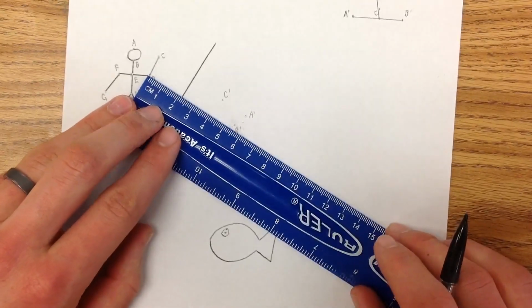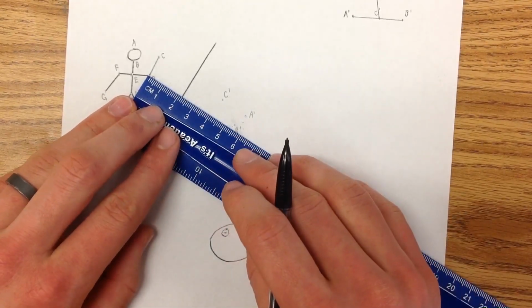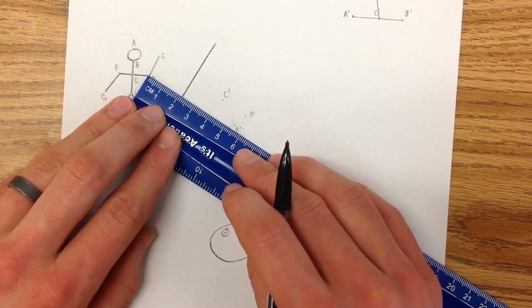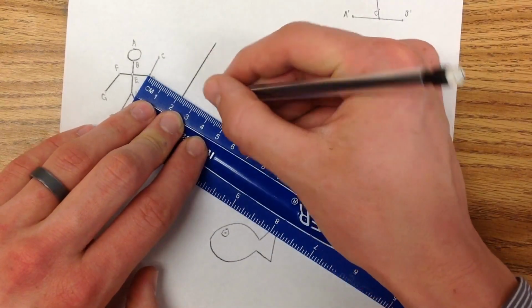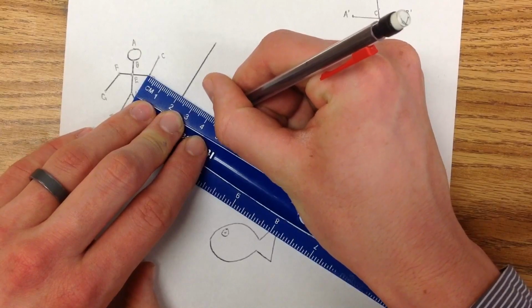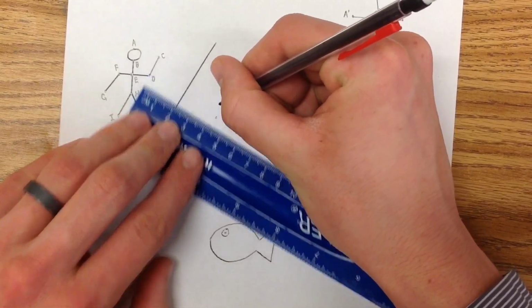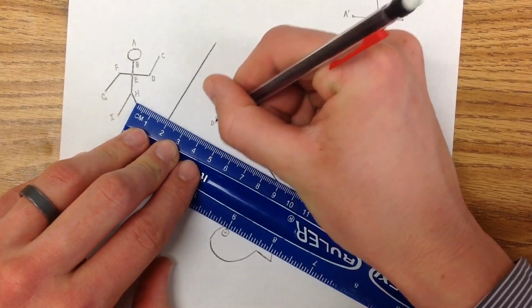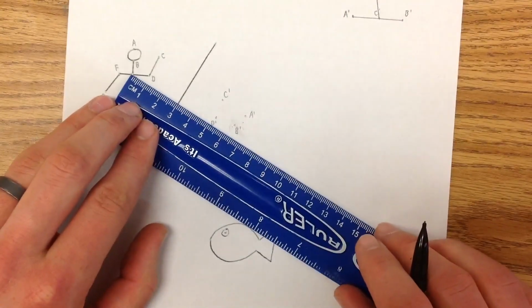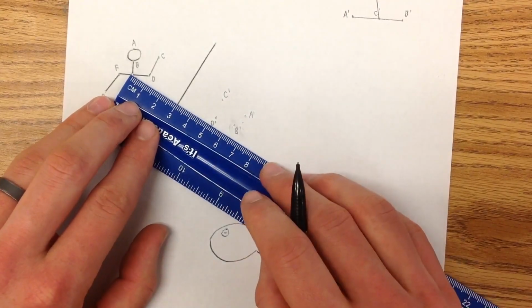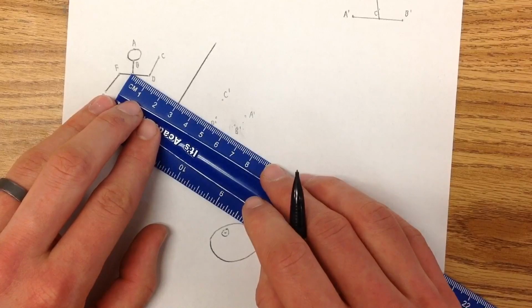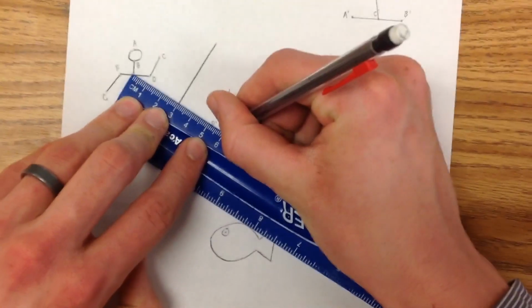D, 2.2, so 4.4. E looks exactly like 3, so I'm going to call that 6.